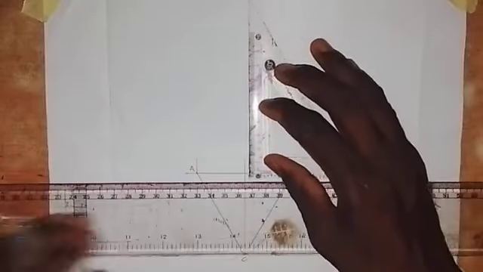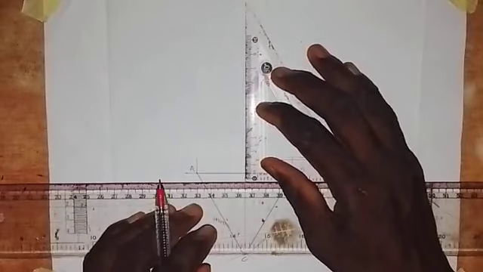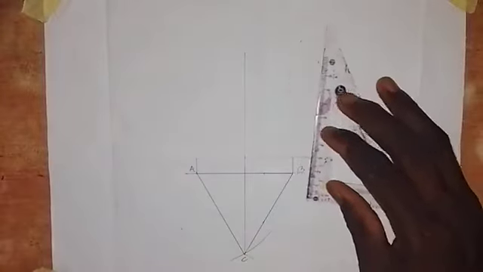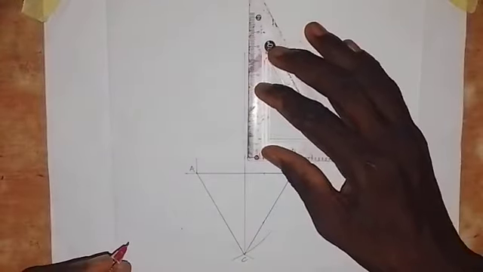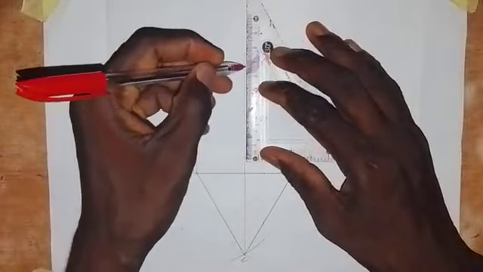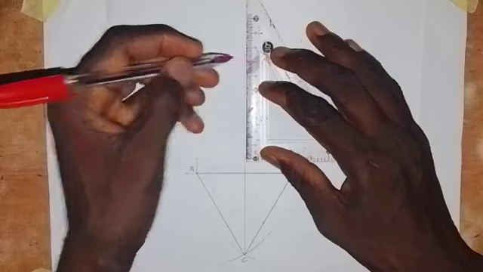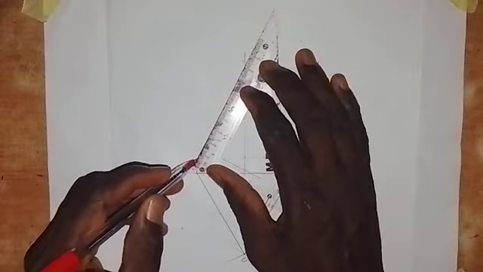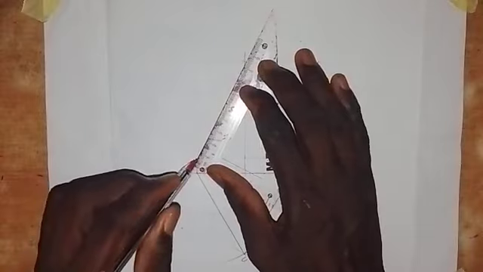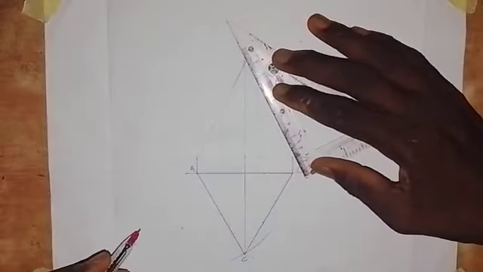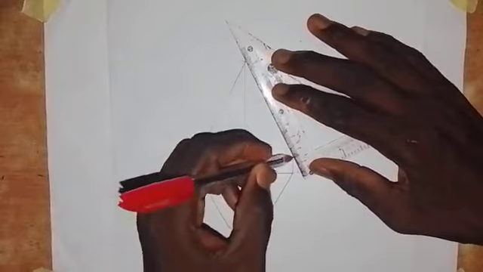We are going to extend this line from C up, like this, and then we take a measurement of 70 millimeters from this point up. So this is 70 millimeters here. We join this point together with the apex here, and also we join this other point together with the apex. So we have this.